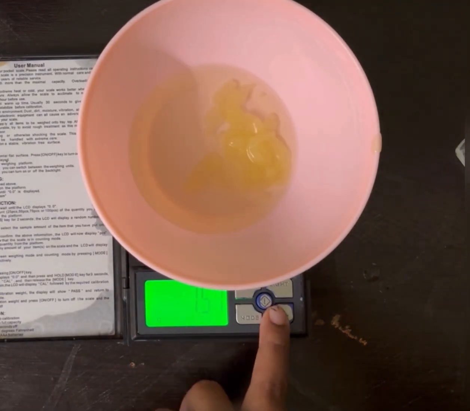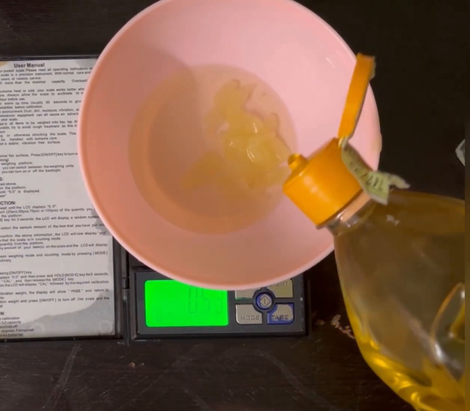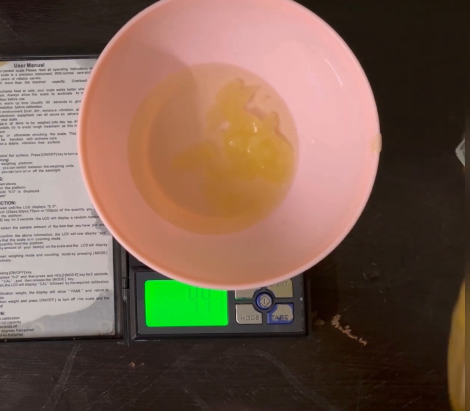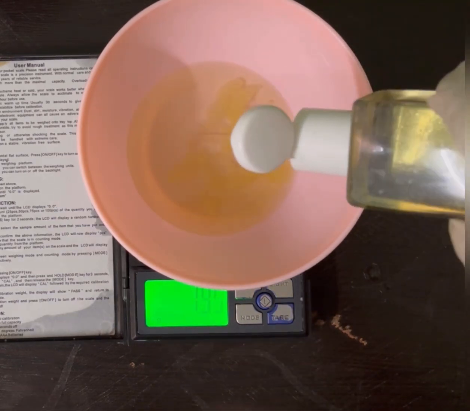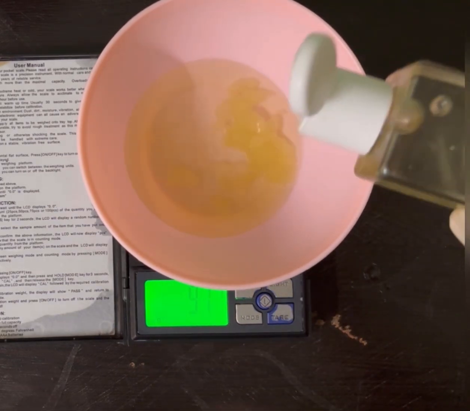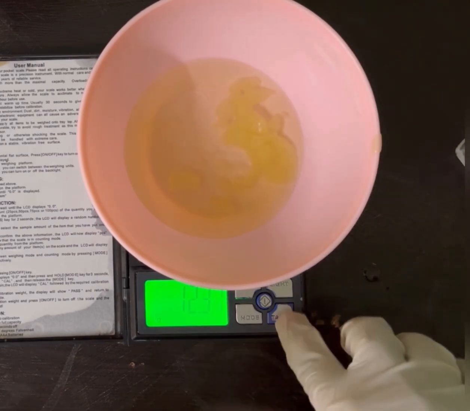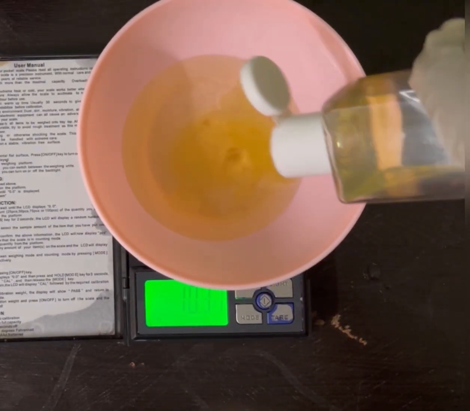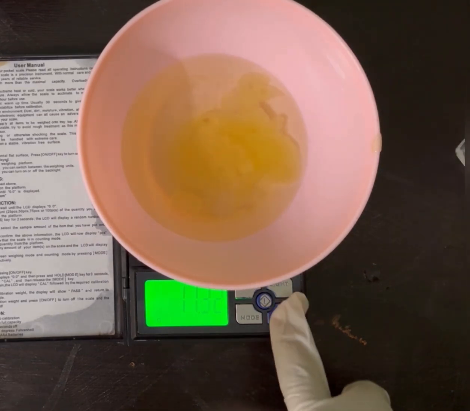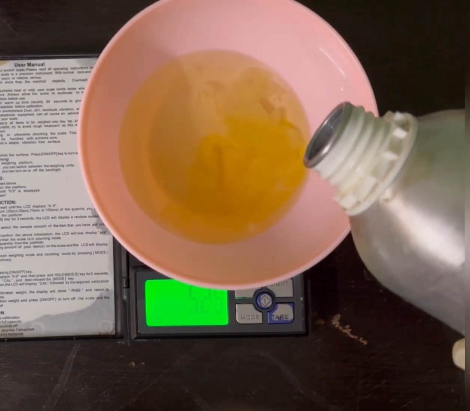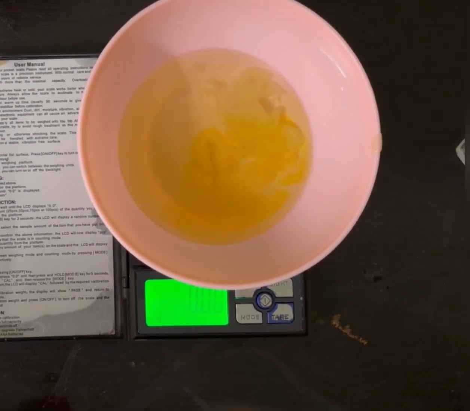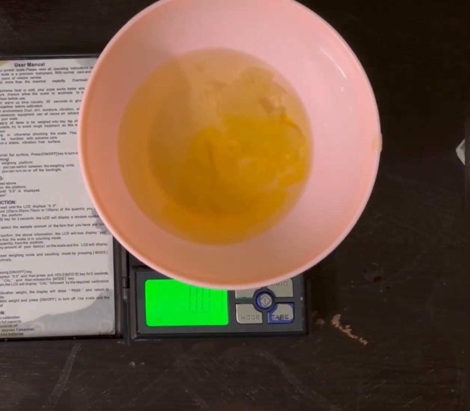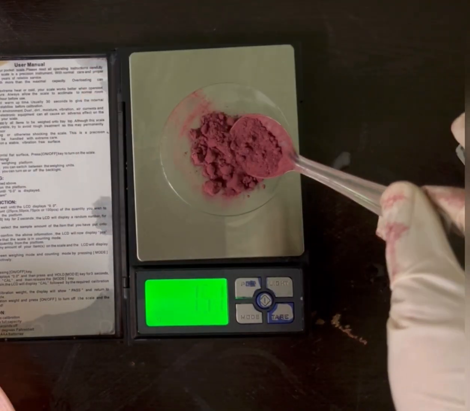So coming back to our recipe, I'm adding coconut oil. I have taken coconut oil 26.2 grams, palm oil 7.5 grams, castor oil 3.7 grams, sunflower oil 11.2 grams, olive oil 11.2 grams, argan oil 7.5 grams and rose hip oil 7.5 grams. Each carrier oil has its own benefits, so just choose the oil according to your skin type and you can start the procedure.